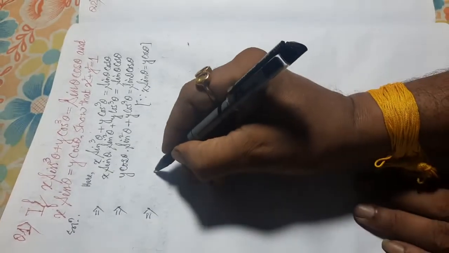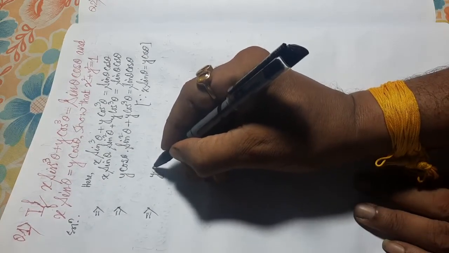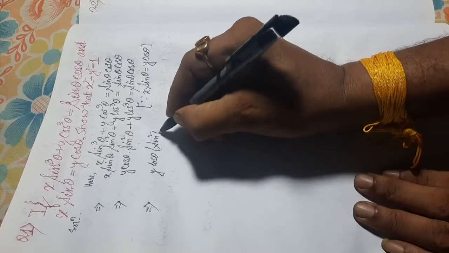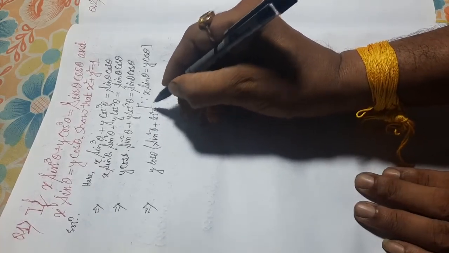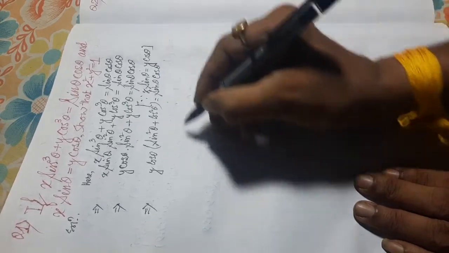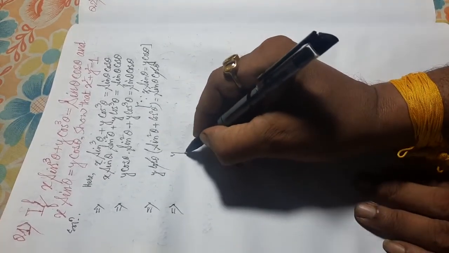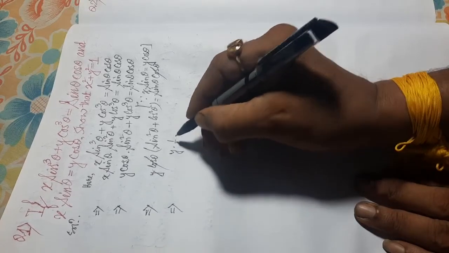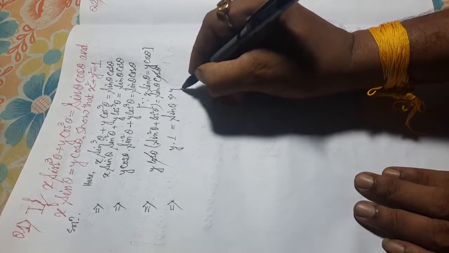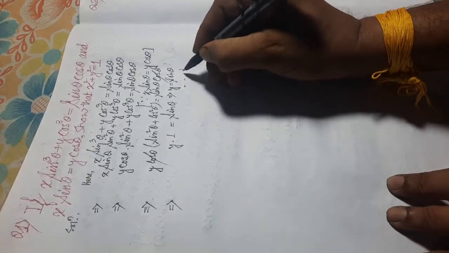implies if we take common y into cos theta, then we shall get sin square theta plus cos square theta within bracket is equal to sin theta into cos theta implies cos theta cancelled, y into sin square theta plus cos square theta is equal to 1, is equal to sin theta implies y is equal to sin theta. This is 1.